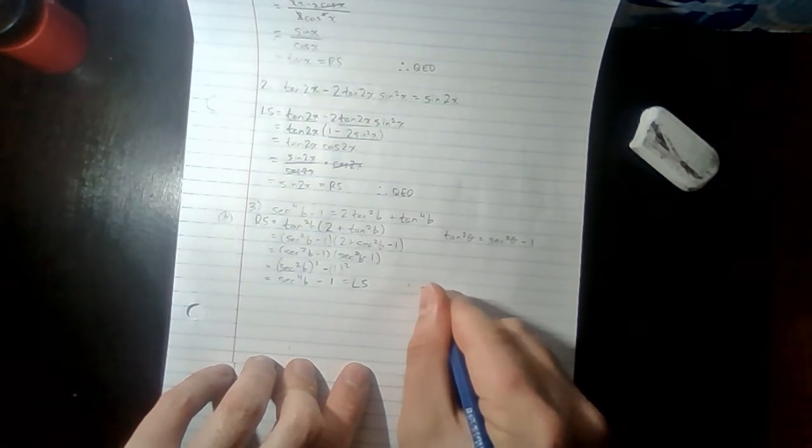So therefore, we've proven that one as well. I see actually there were two examples for that one. There was one starting with the right side, so I thought I was doing something a little bit different, but that one is there as well.